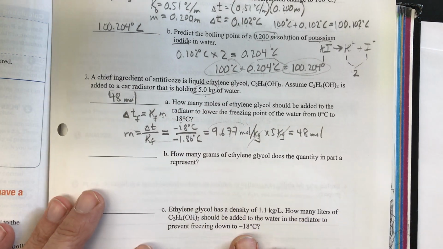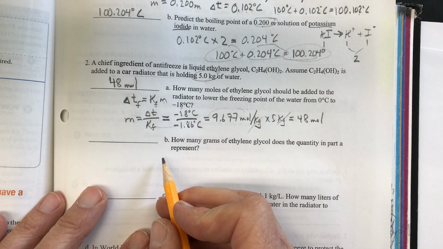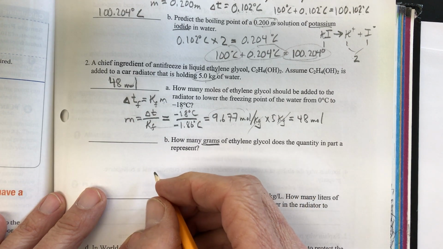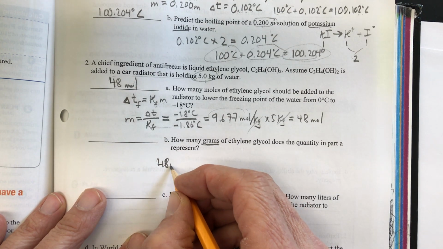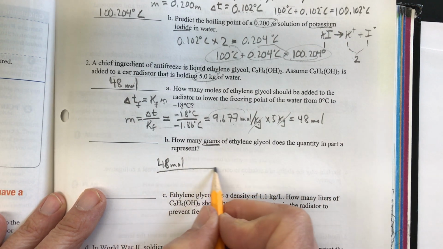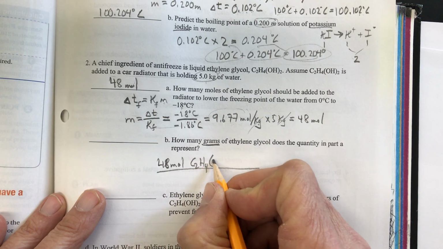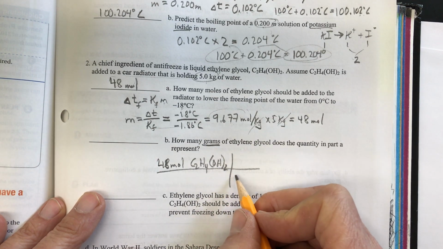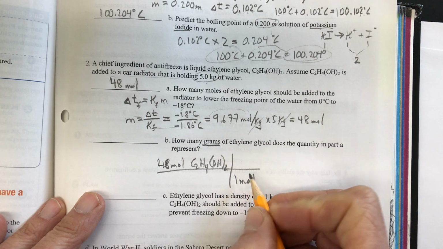Then, since I don't know how to measure moles into my radiator, I need to convert those moles to grams. How many grams? Well, I'm going to take that 48 that we just figured out, 48 moles of ethylene glycol, that's C2H4 and so on, and say, how many grams are there in 1 mole?